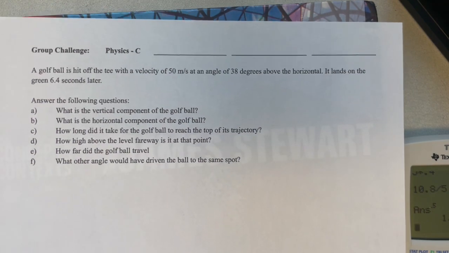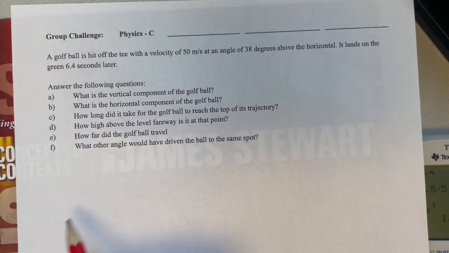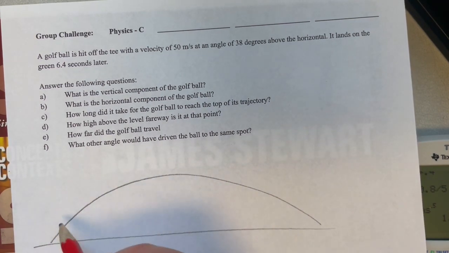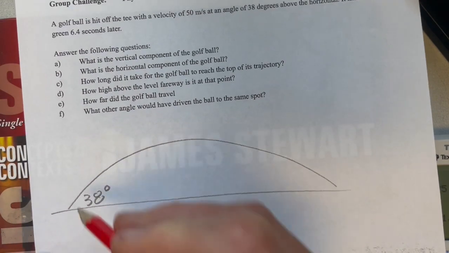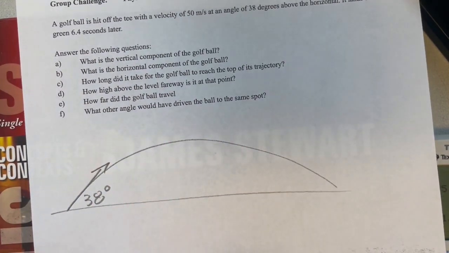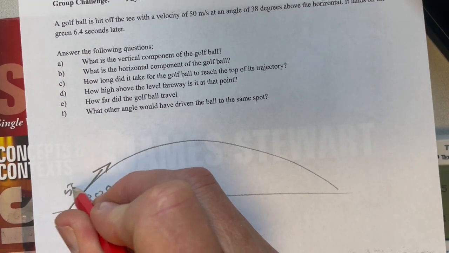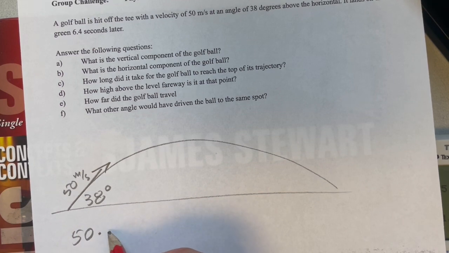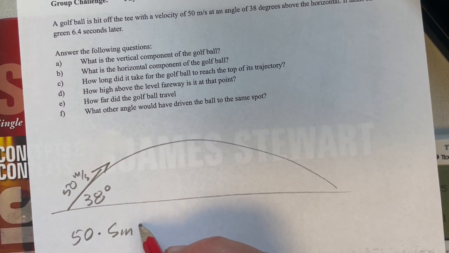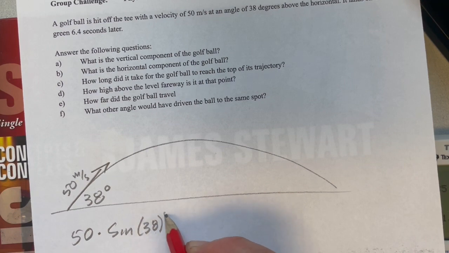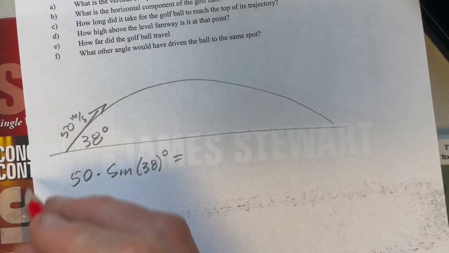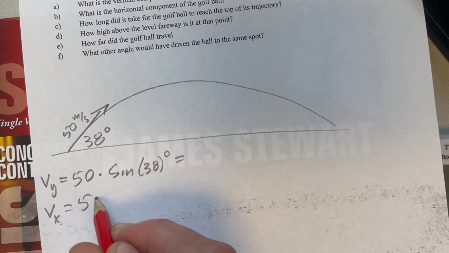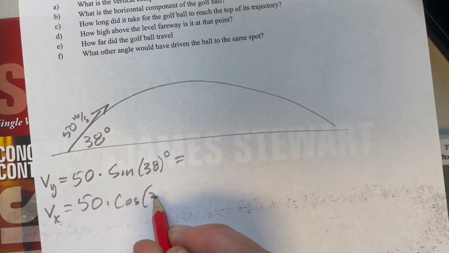Okay. Now, if a golf ball is hit on the horizontal at a particular angle of 38 degrees, again, it's just about taking that initial vector. How strong is it? It's 50 meters per second. What is the vertical component? It's 50 times the sine, always the sine for the vertical component, of 38 degrees. And that's going to give you your VY direction. V in the X direction is going to be 50 times the cosine of 38 degrees.